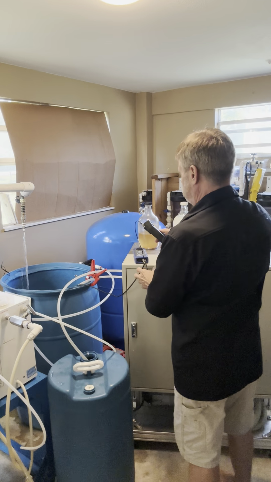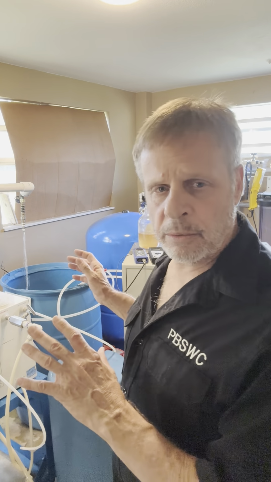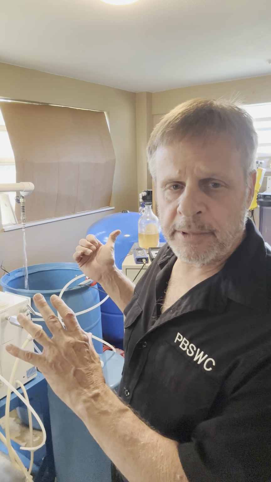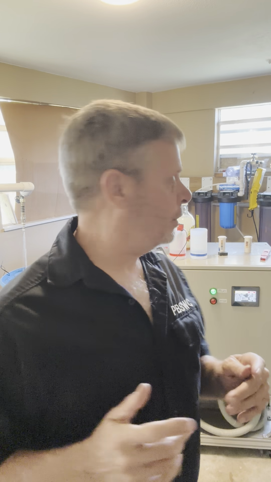It's going to take a second to calibrate. But like I was saying, everything that goes back into the drum gets flipped when it runs back through the machine, so there's no wastewater. It's dropping real fast.